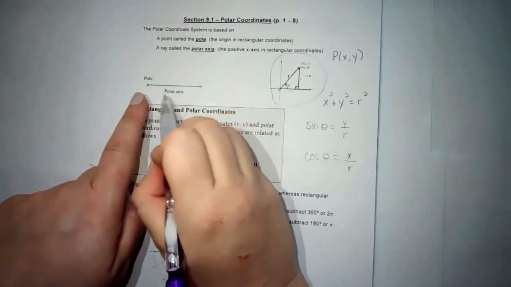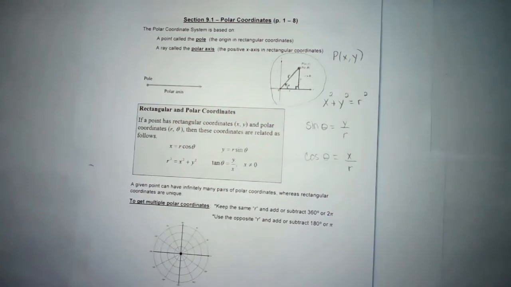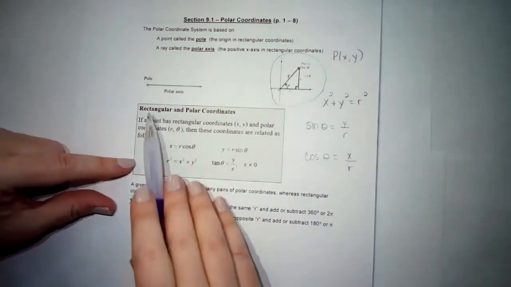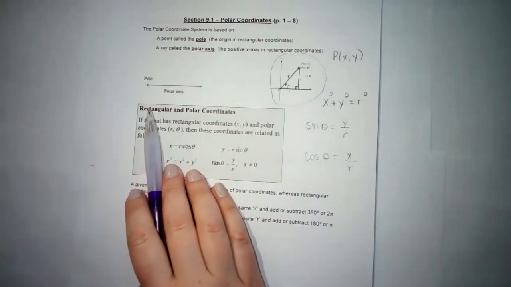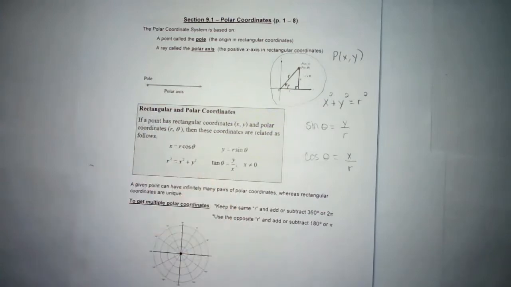And then you're going to have a point somewhere on there that's going to correspond to R, okay? All right, so we also have to be able to go back and forth between these worlds. We need to be able to go from rectangular to polar easily. That's going to be the key to you doing well in this chapter.